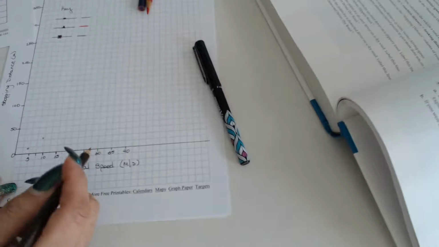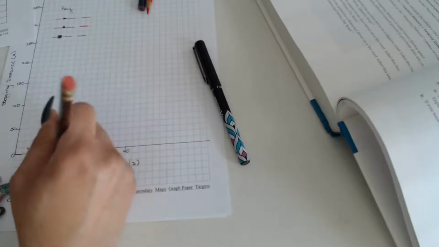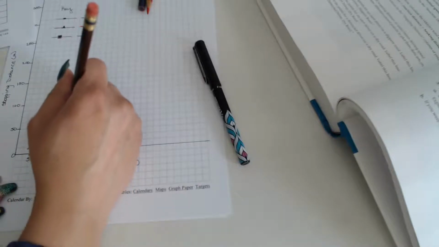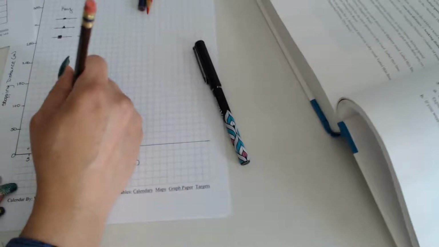The third one is 18 meters. Okay. And we're going 18 meters per second, and we're going 81 meters. So it is about here.